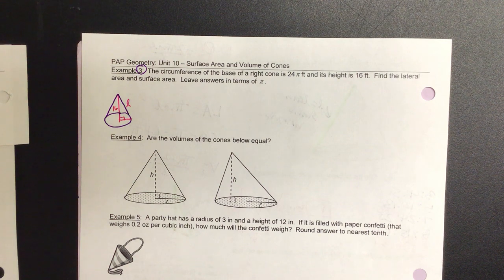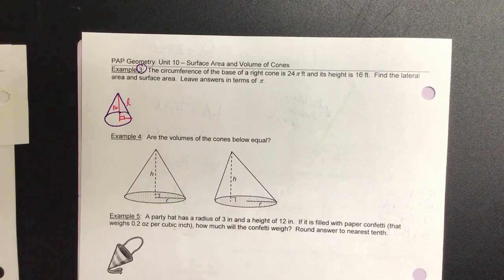Mark, are you done with the surface and the lateral? No, it looks empty. I haven't started. I don't know where to start. Start by the picture first. How do you draw a cone? Draw a circle with a tent on it, like a teepee. 2 lines.